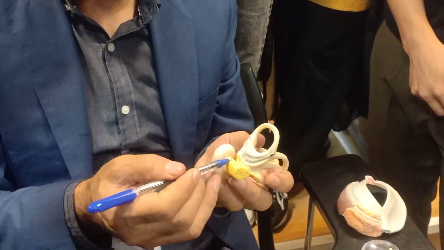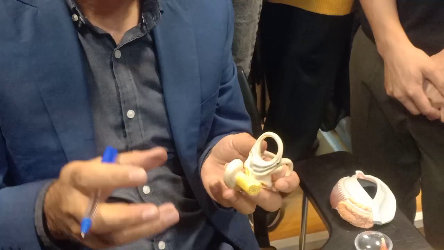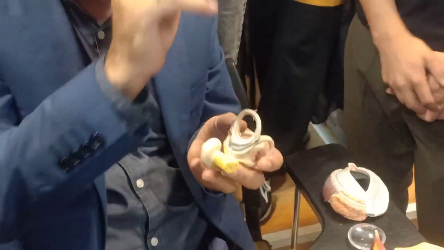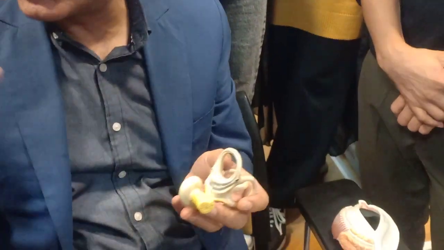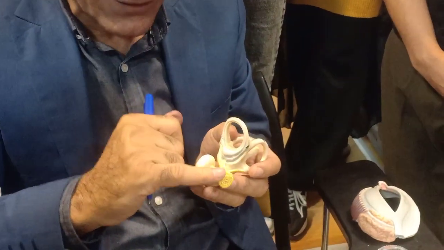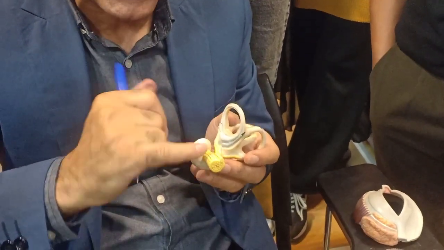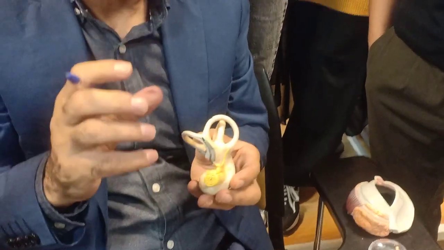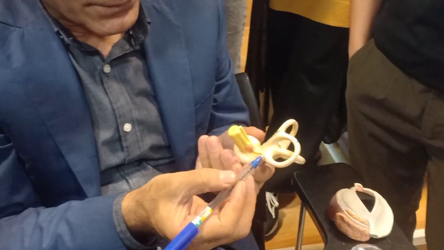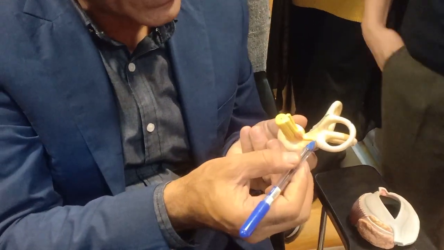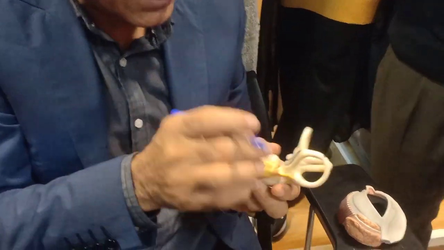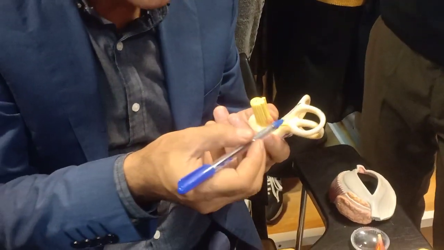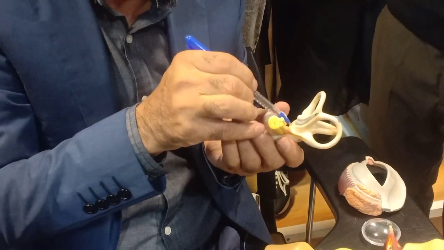Now the nerves. The cochlear nerve originates from the cochlear duct, from the organ of Corti. The organ of Corti has inner hair cells, just one row, and outer hair cells, in two or three rows. The vestibular nerve originates from two groups: the crista of the ampulla, a collection of neuroepithelial cells, and the macula.